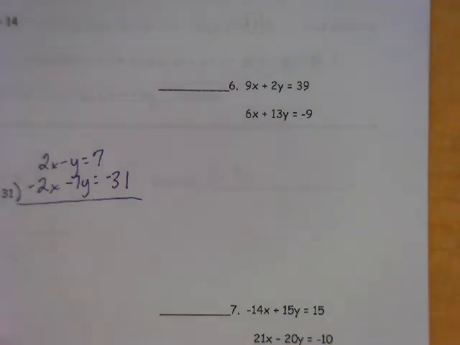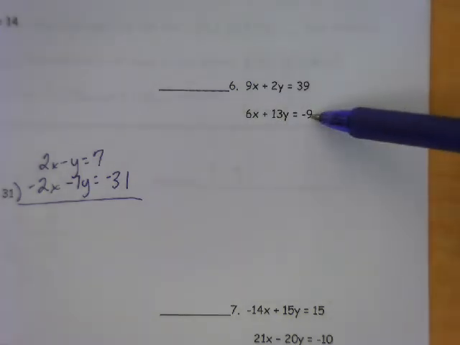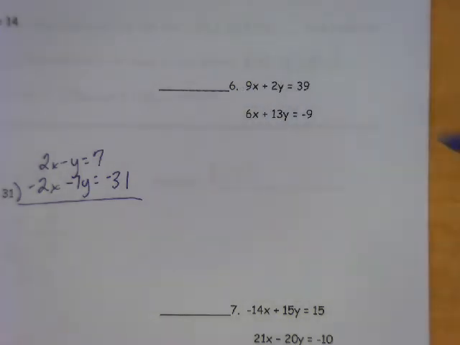We're not going to be dividing. I'm going to give you a hint. We're going to be multiplying. Multiply what by 3? What is that going to do? That's going to give me 18 and 39 and -27. None of those are going to eliminate. Multiply them by each other.